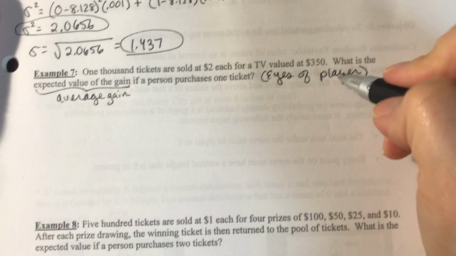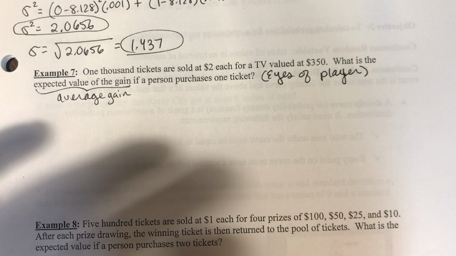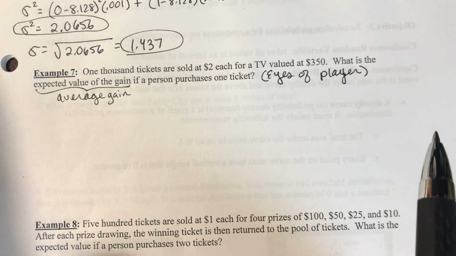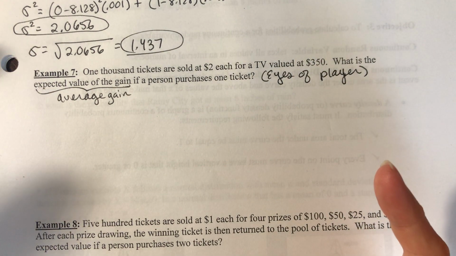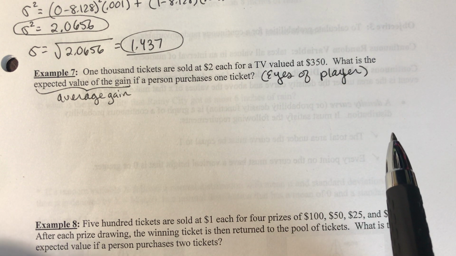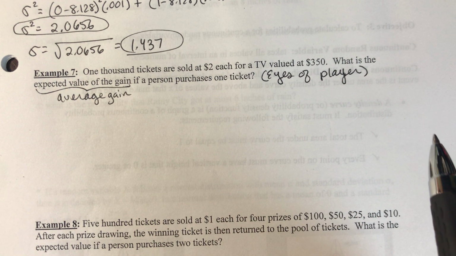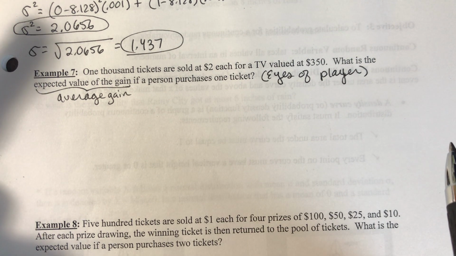Because in the eyes of the player, your gain and your loss is different than if you're the lottery or the carnival or whoever's selling the raffle, right? If I'm running the raffle, everyone who buys a ticket is a profit for me. If I'm playing the raffle, then every time I buy a ticket is a loss for me.